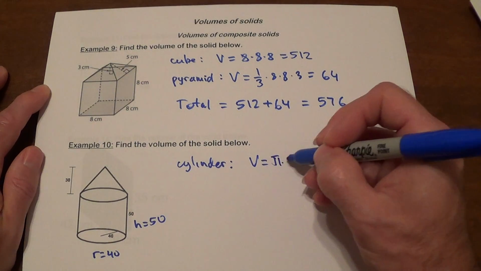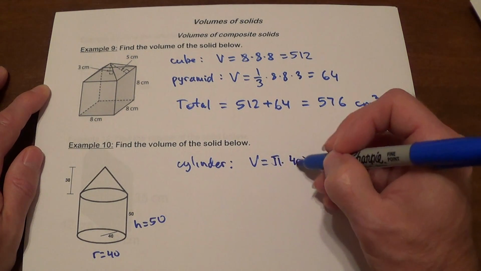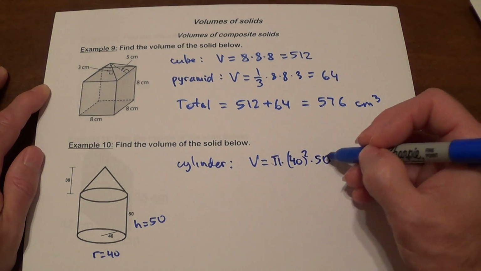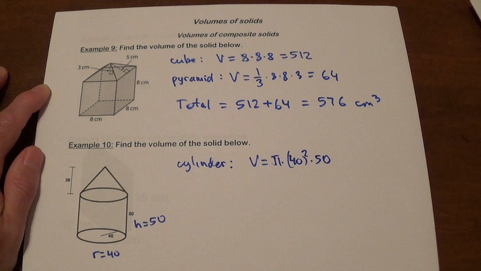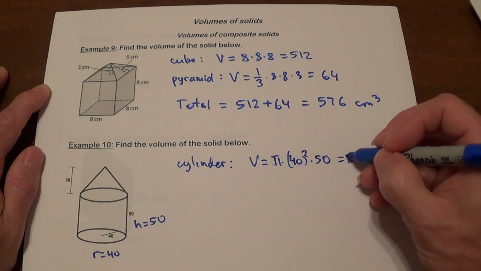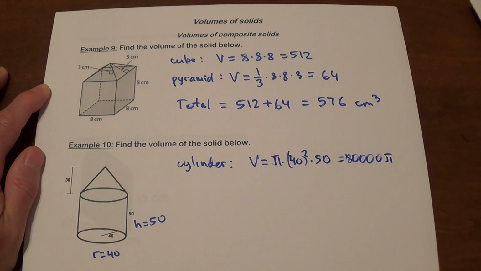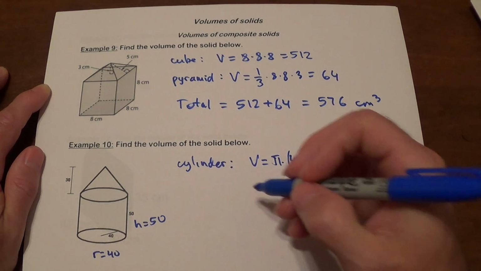It is pi times radius squared times the height. So it is, in terms of pi, going to be 80,000 pi. Right? It's 40 squared times 50, it's 80,000. Okay, I'm going to leave it in terms of pi for now.